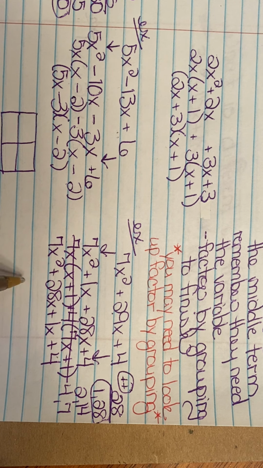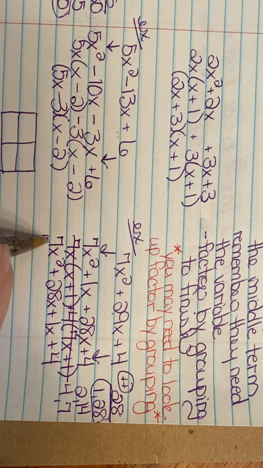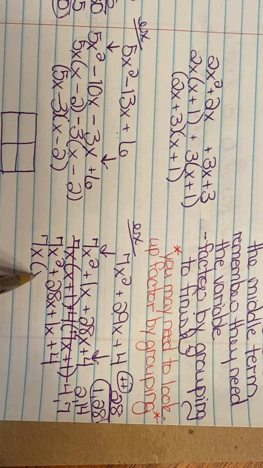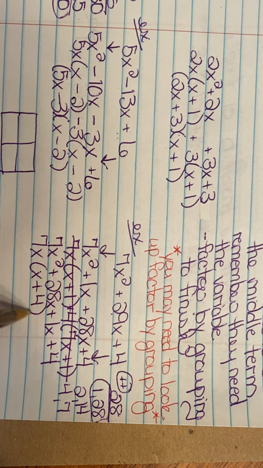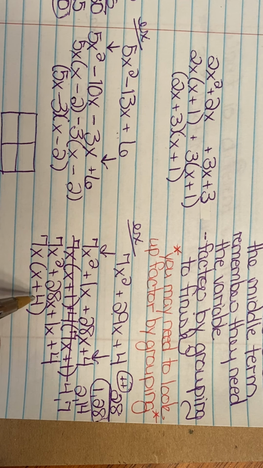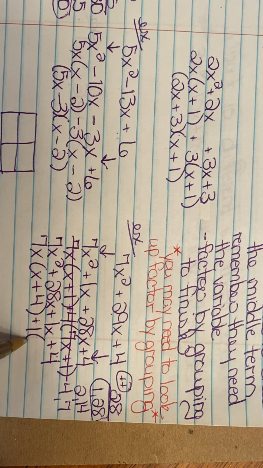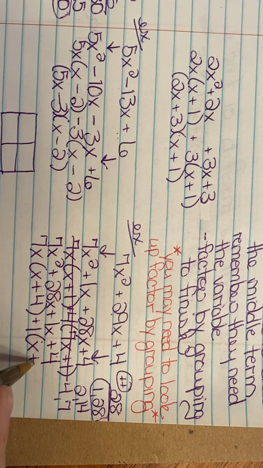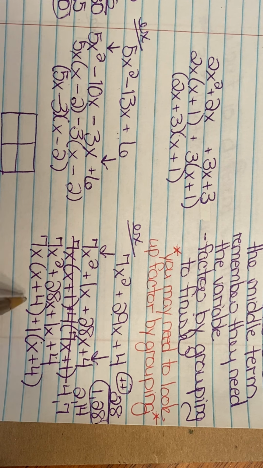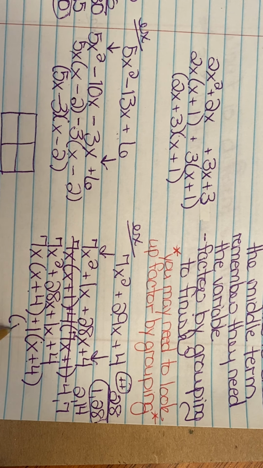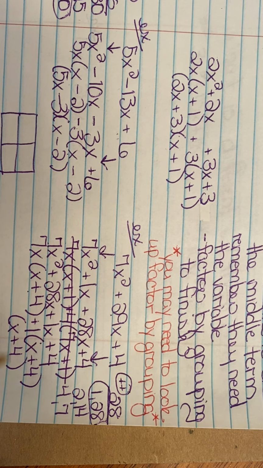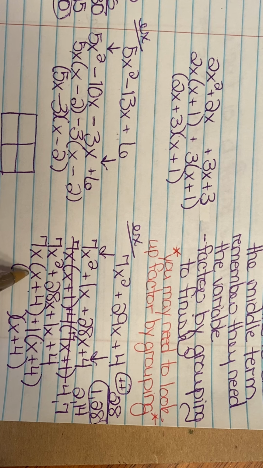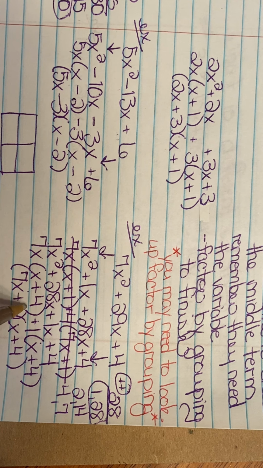So now I'm going to try it again. What can I take out of these? Now this already matches, so that means I'm just going to take out a 1, because 1 times anything is itself, and I'm going to be left with x plus 4. My binomials match, so I've got x plus 4 here. And what are the front coefficients? 7x plus 1.